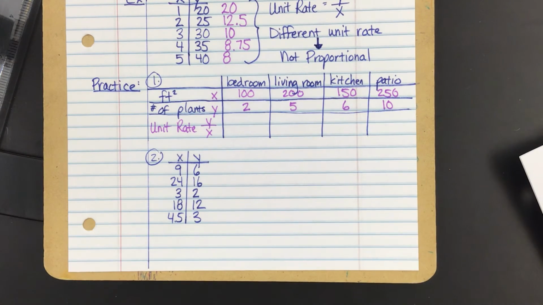All right, try those 2 problems out. See if you can determine whether or not they are proportional. And while you're working, I'm just going to let you know that on the homework, you're going to be given a few tables to find out whether or not they're proportional. But then you're also going to be given a situation with a blank table that you're going to need to fill in and then determine if it's proportional or not.